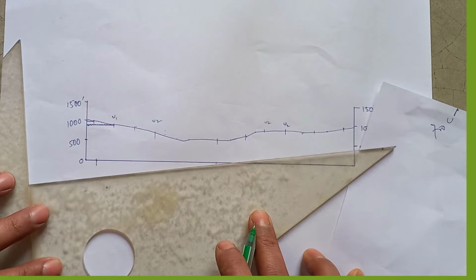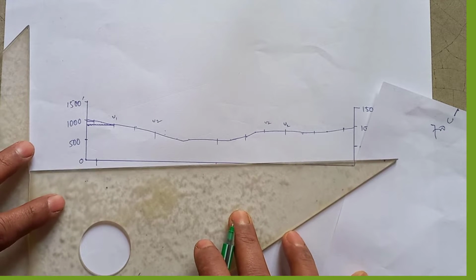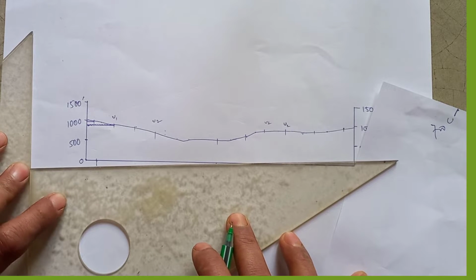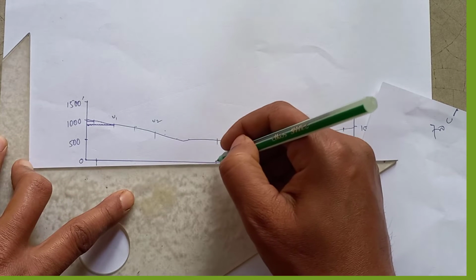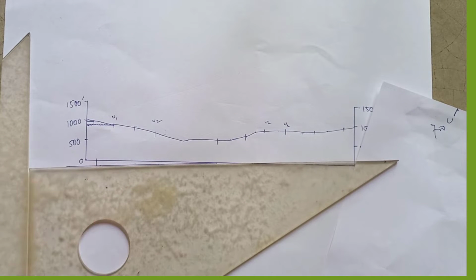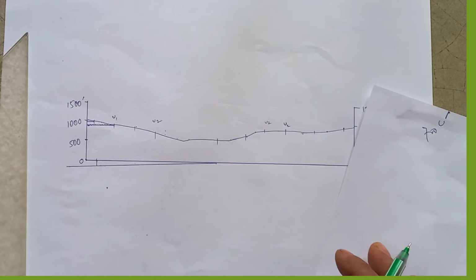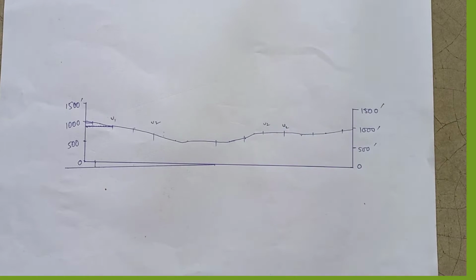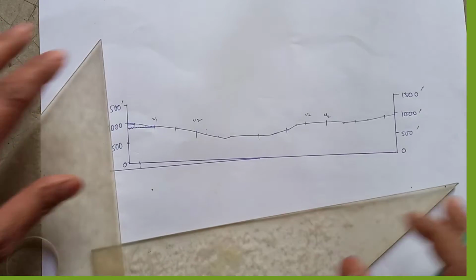If you cannot identify these, then you go to my playlist. I have already prepared everything on this: how to draw strike line, how to draw deep, how to identify thickness, all the things you may find in my previous videos.